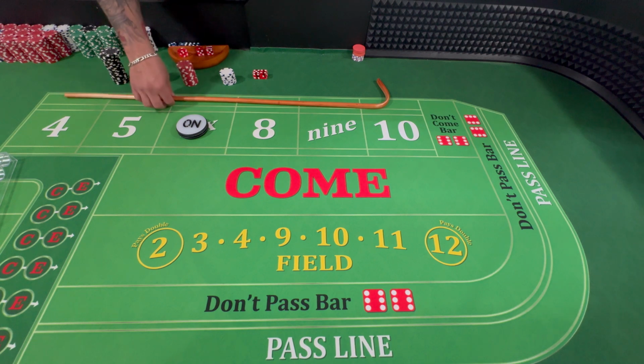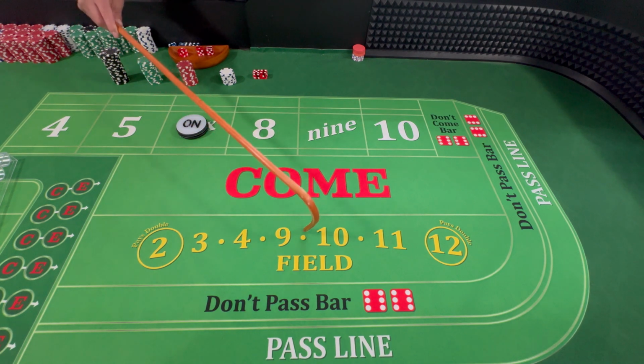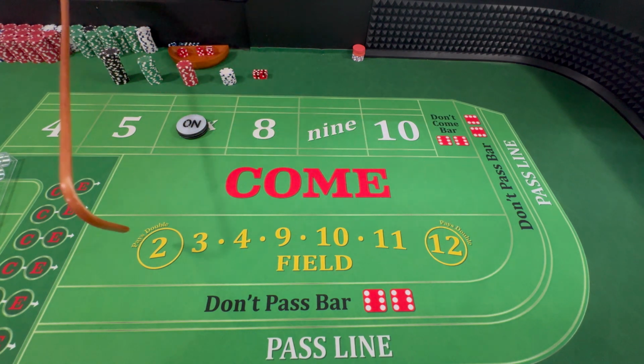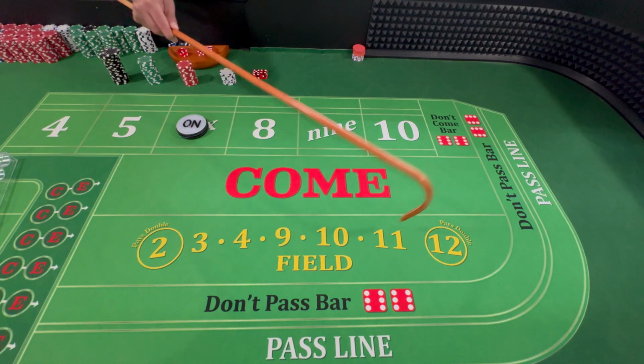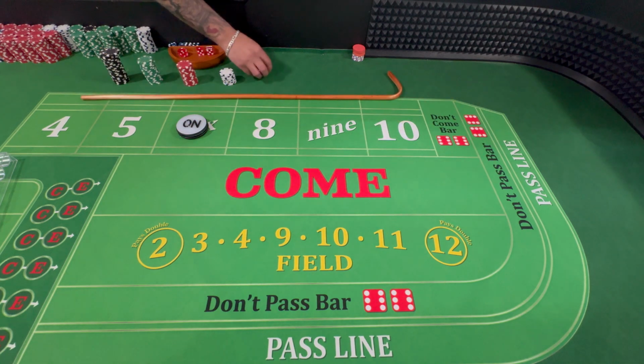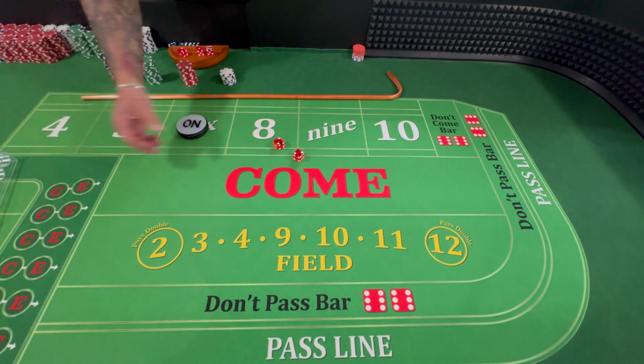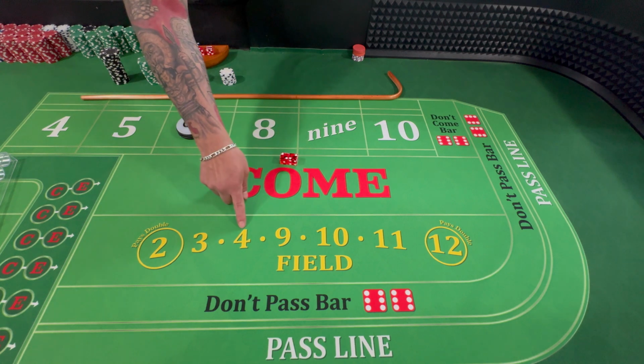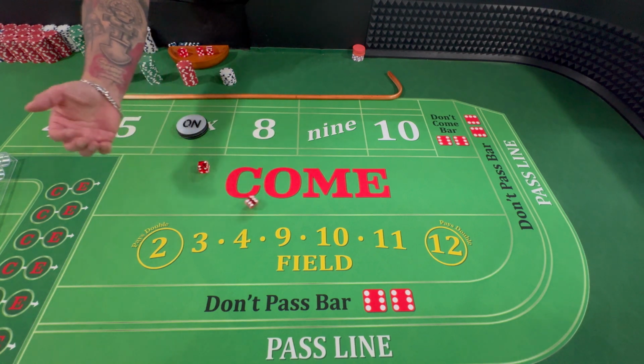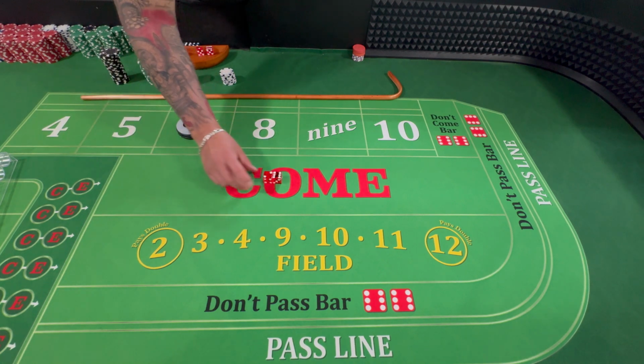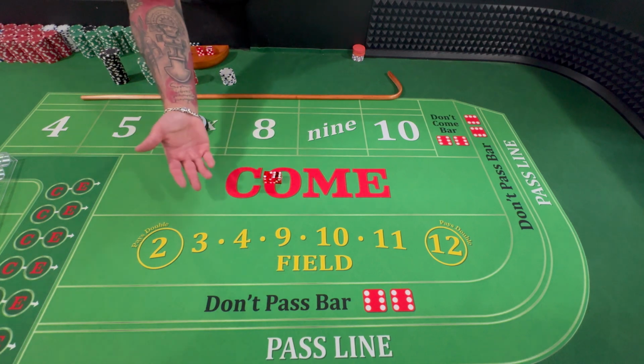The next area that we're going to look at is the field bets. Field bets are any one of these numbers that come out on a single roll. Here's a single roll, 2-2-4. The 4 is in the field, so you would win. How about an 8? 6-2-8, it's not on here, so you would lose.